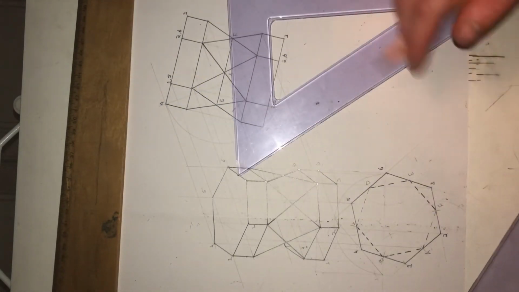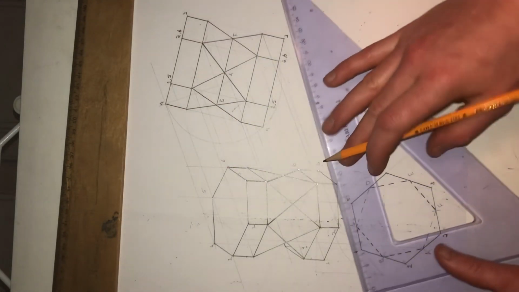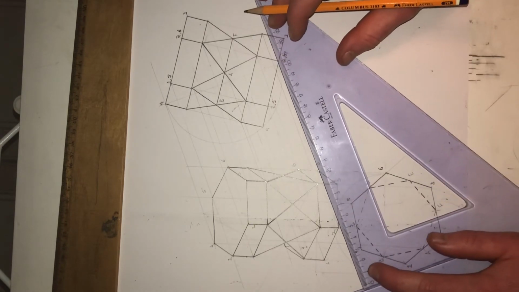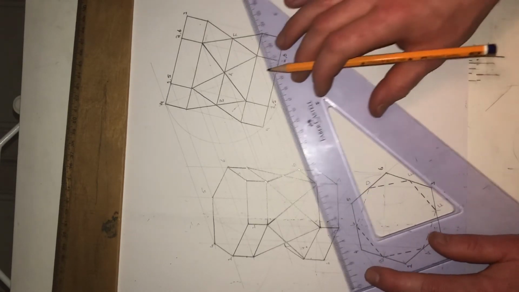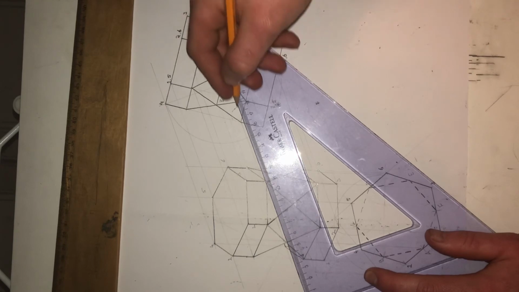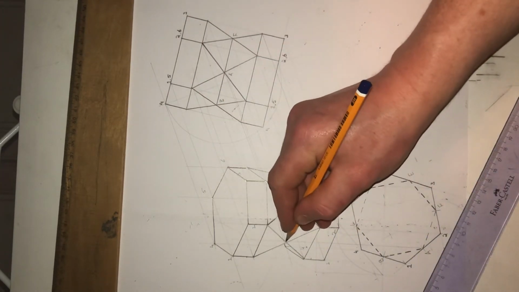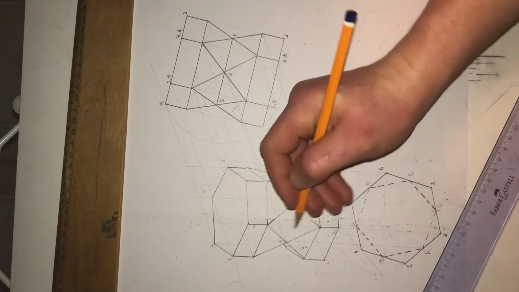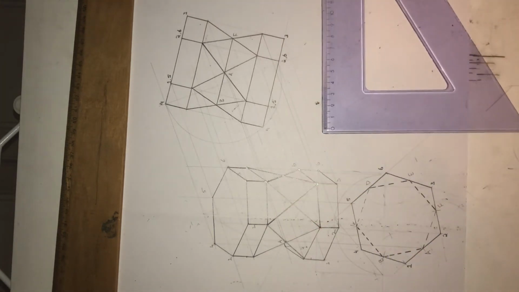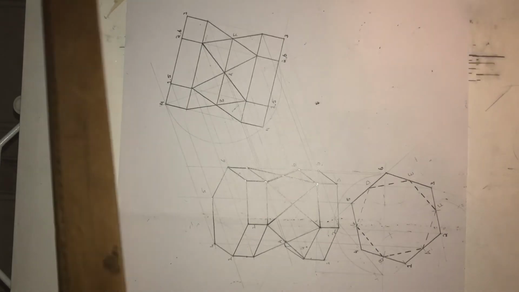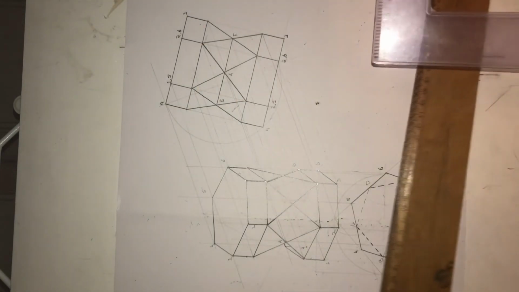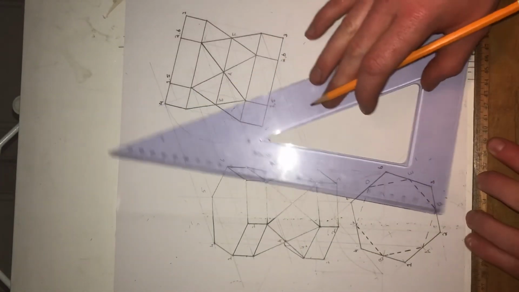So I brought up A, and I'm going to bring down A. I'm going to do the same for B. We'll start with F actually, and then I'll let you finish it.